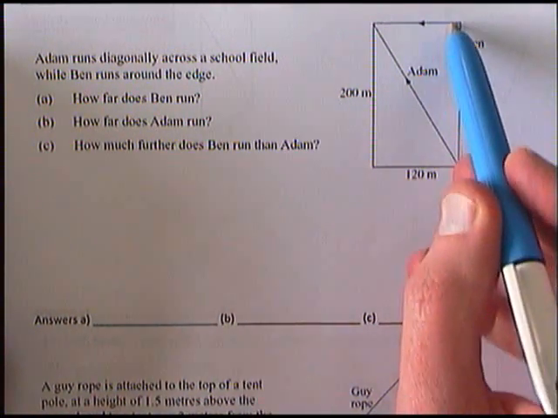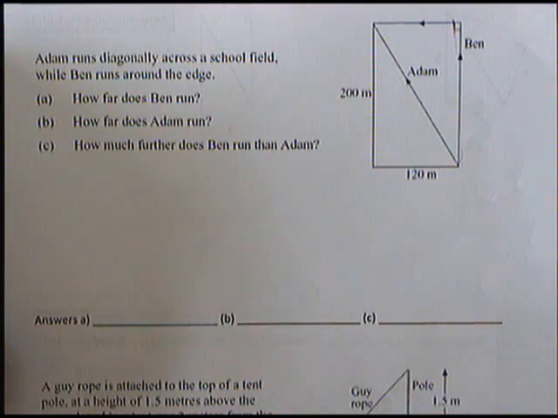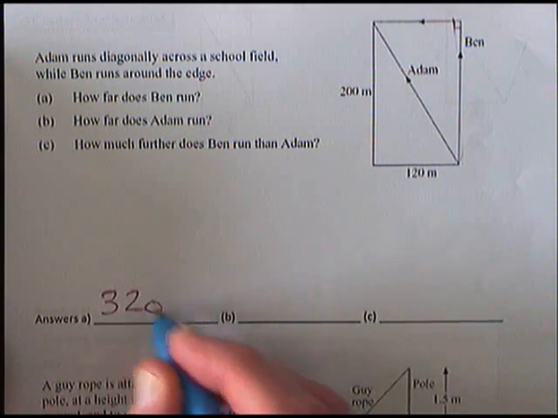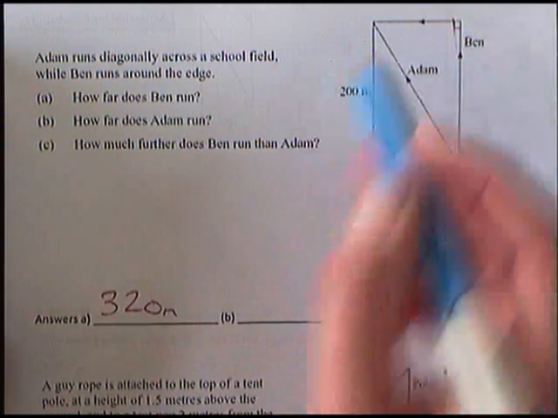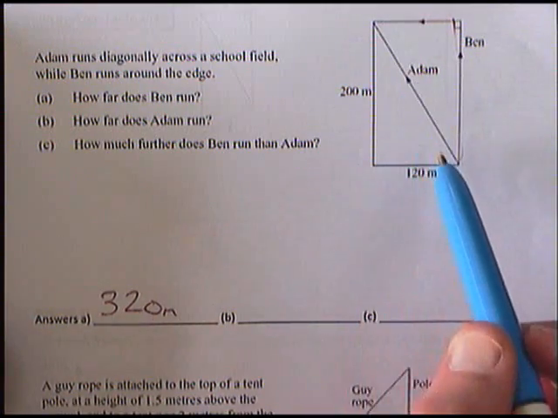Ben runs up here, which is 200 metres, then along here, which is 120 metres. Add those together, you get 320 metres. That's the 200 and the 120 added together. Part B, how far does Adam run, is the distance here.